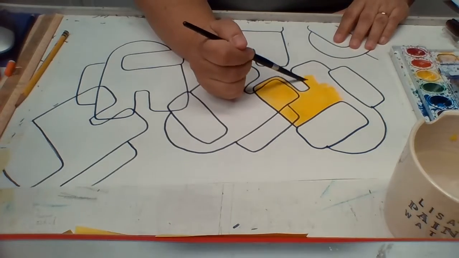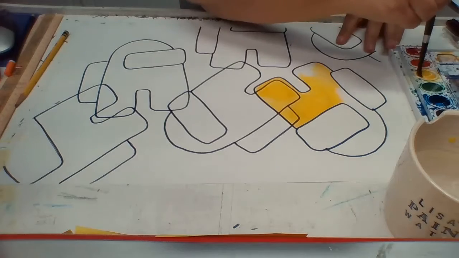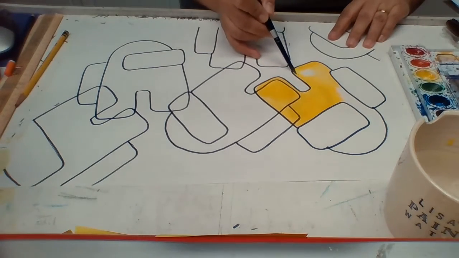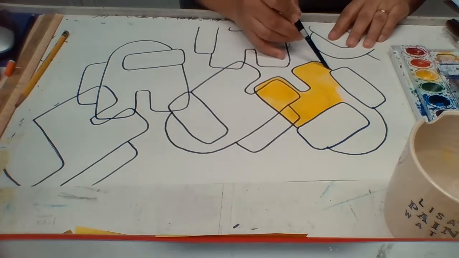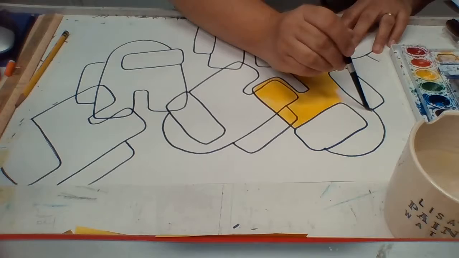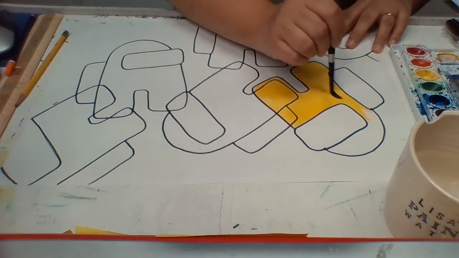See, I'm painting this. So take your time. Nobody's rushing you. Try to stay in the lines because the colors we're going to use are going to blend and create secondary colors. Today we're using the primary colors first.